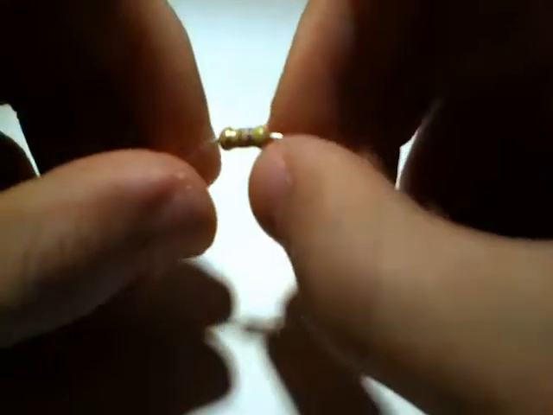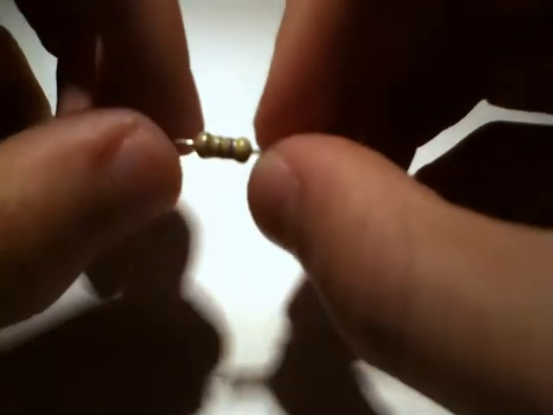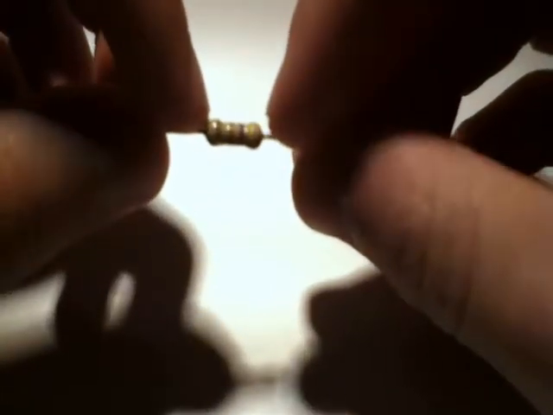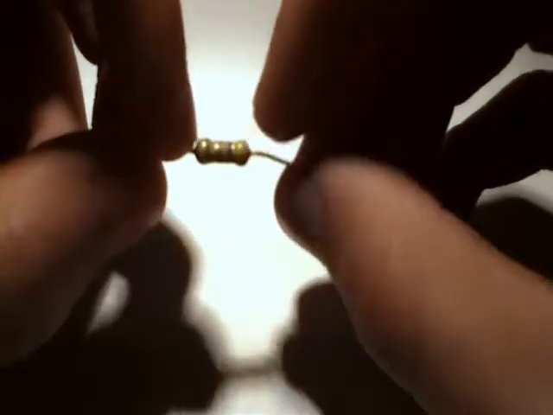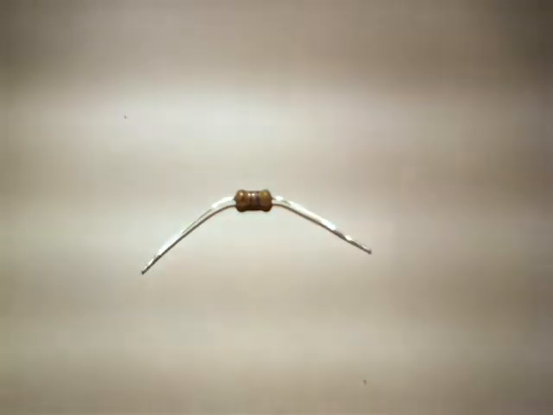So just to go over this, you've got two leads and the main body of it, the package. I'm sorry you can't see it in this video, my camera's a bit of a piece of crap, but there are several color bands, and each of these bands means something, and we'll get into that in the video. Alright, so let's talk more about resistance.